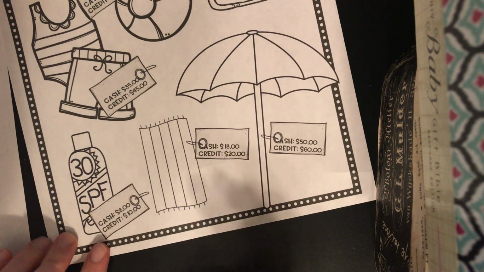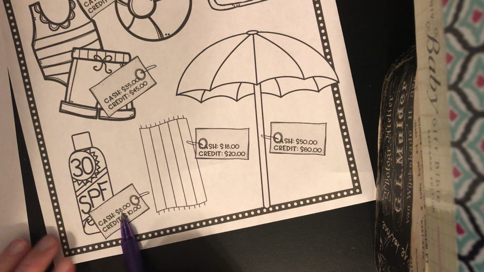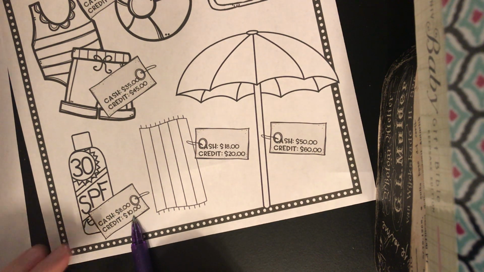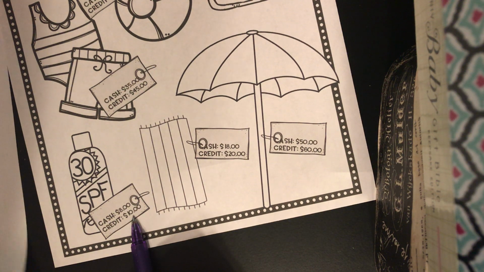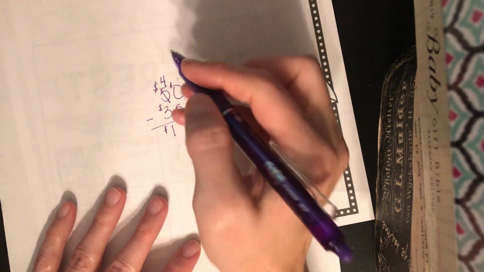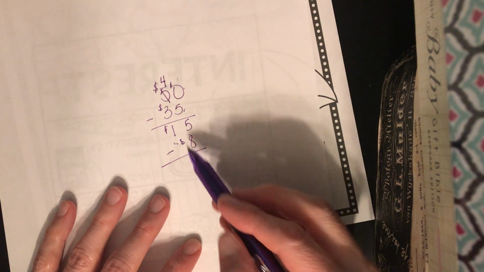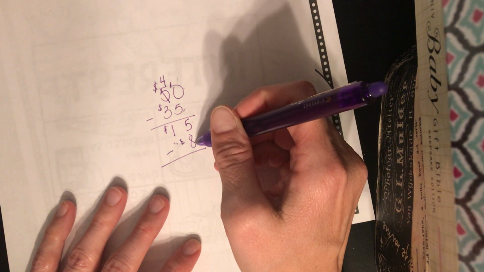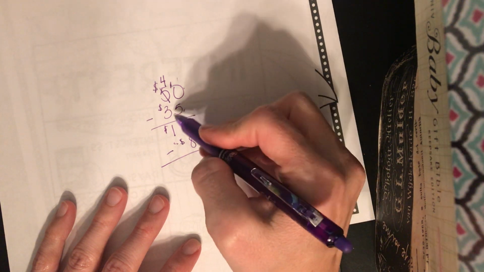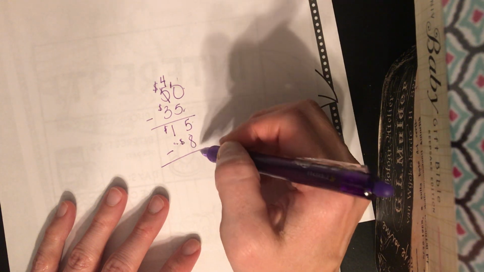Okay. Definitely going to have sunscreen, because your girl doesn't want to get burned. So if I pay cash, I can pay $8, or I could put it on my credit card for $10. I think I'm going to go cash. I don't like paying extra money, and I have the 8. Okay, so let's take that away. 5 minus 8, can't do that. More on the floor, borrow from next door. Oh, it's a 1. Okay, so it's just 15. 15 minus 8.